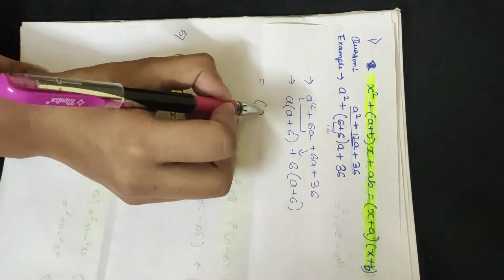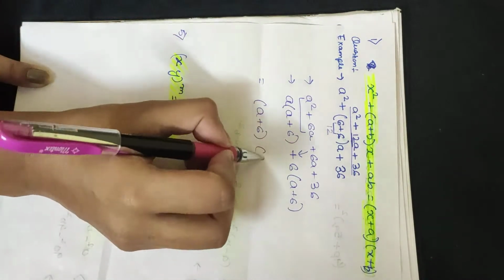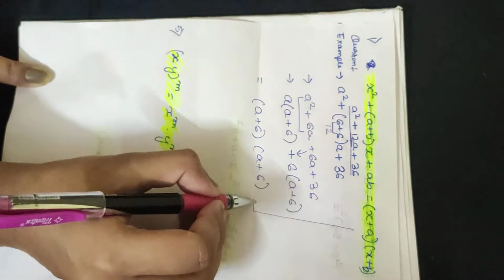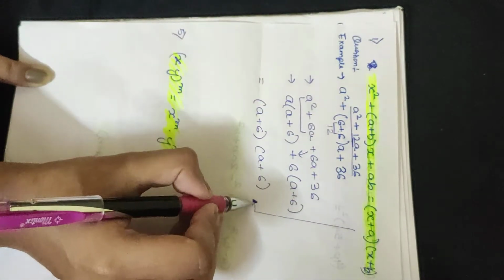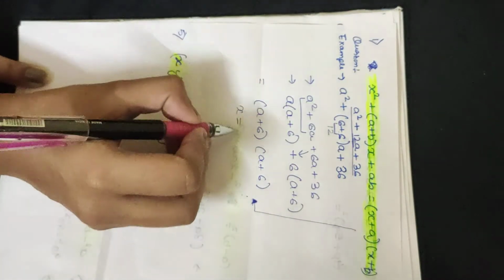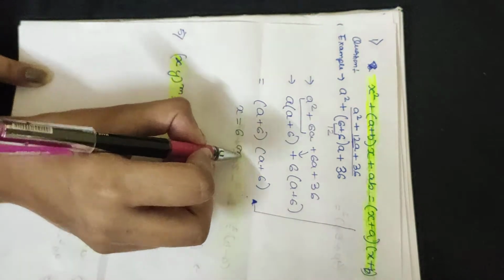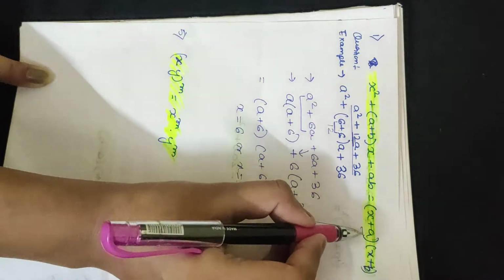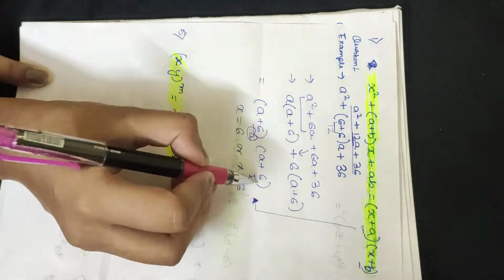So (a plus 6) and (a plus 6). So if we see from here, the identity's x value is a and a and b here is 6 itself. Okay.